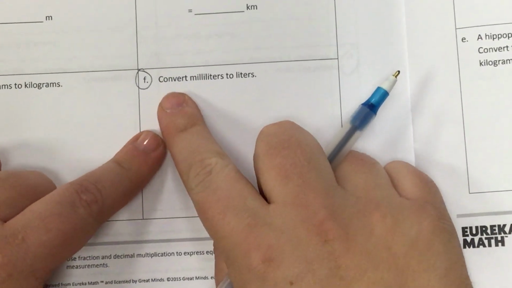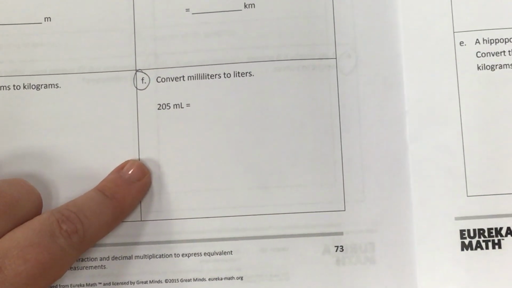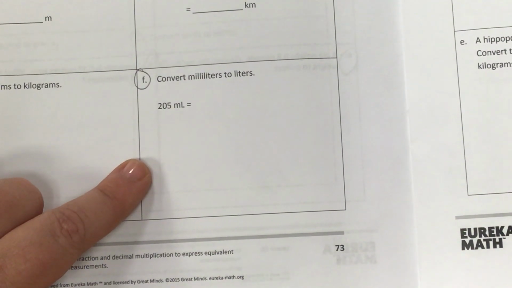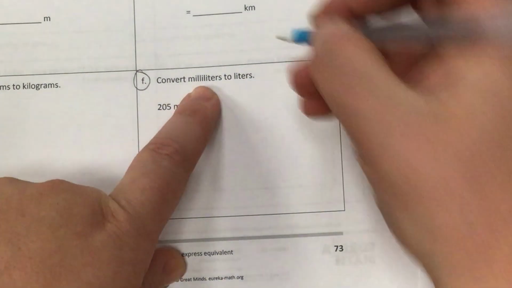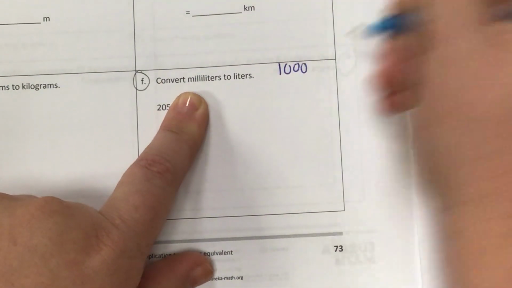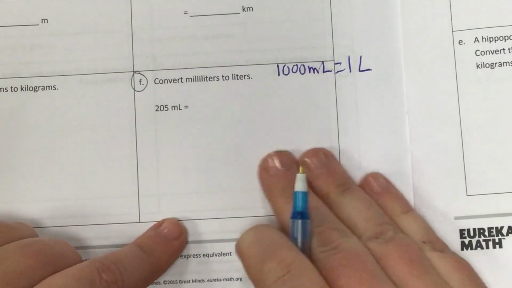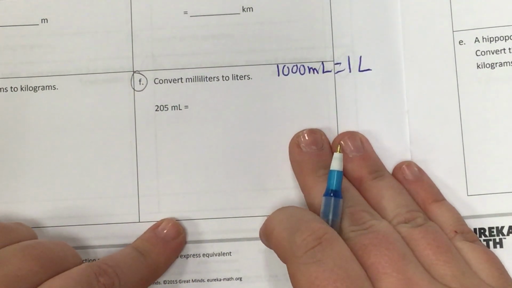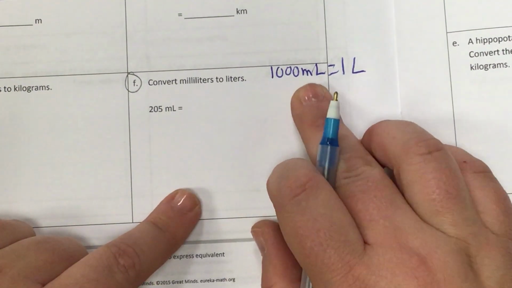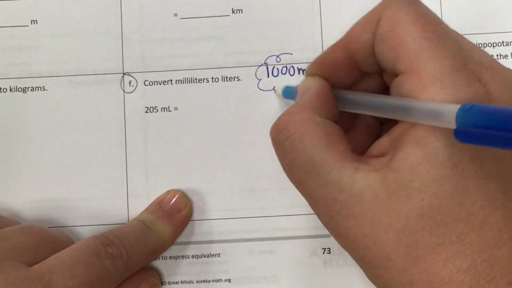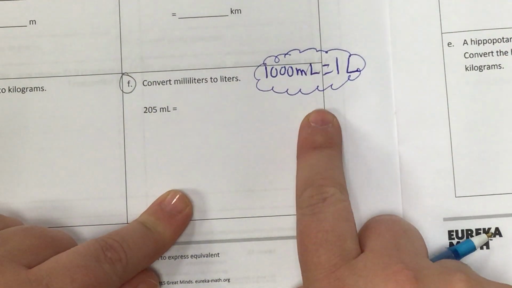F says convert milliliters to liters. So step 1 is to find our conversion factor. And I can think back to my place value chart with my measurement conversion to remember that there is 1,000 milliliters in 1 liter. If I don't know that, I can look that up using my place value chart or using my planner. But there's 1,000 milliliters in a liter. That is my conversion factor. And step 1 is to always find the conversion factor.